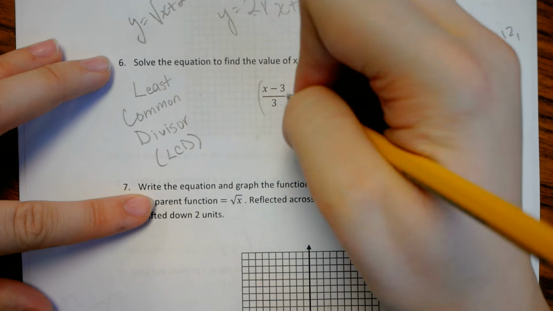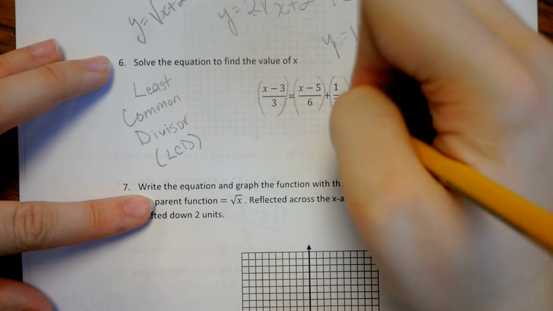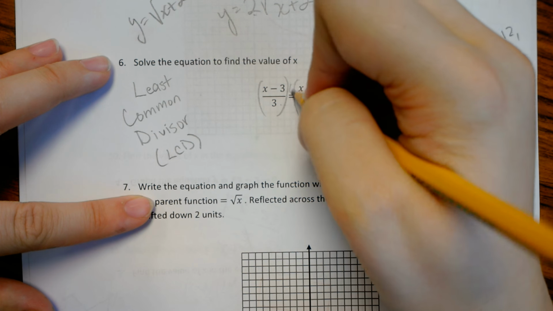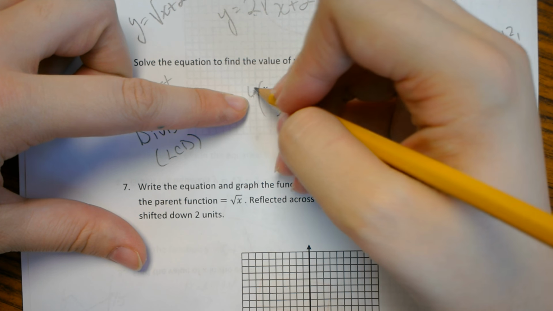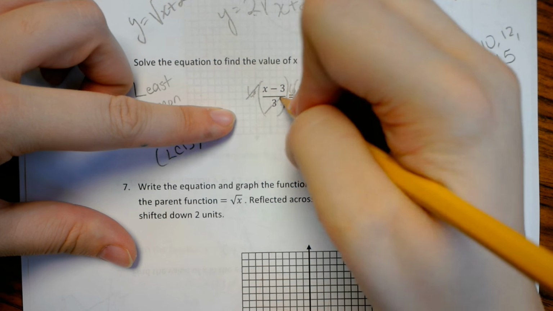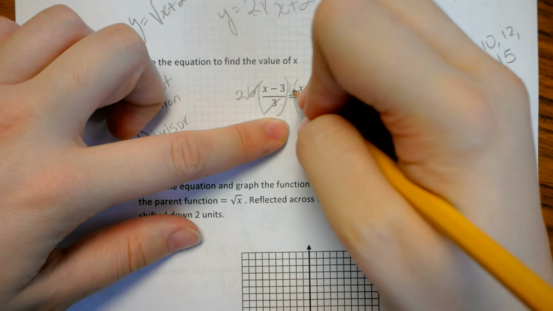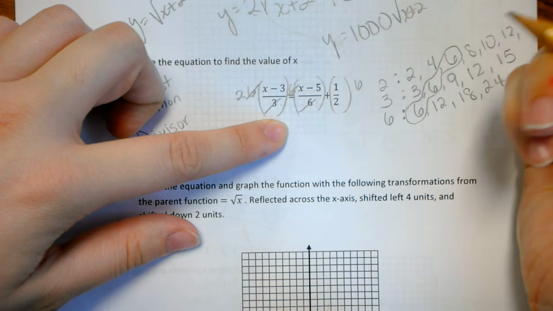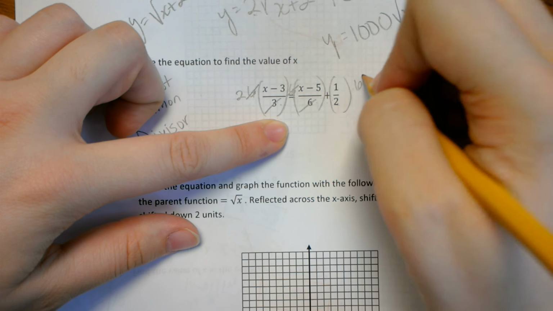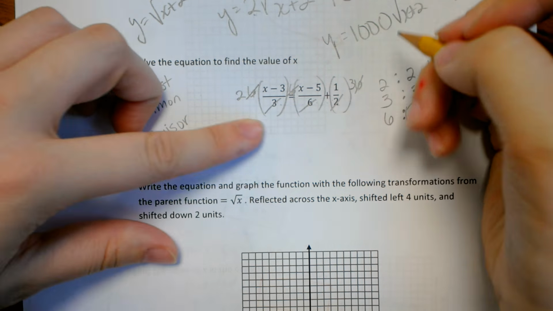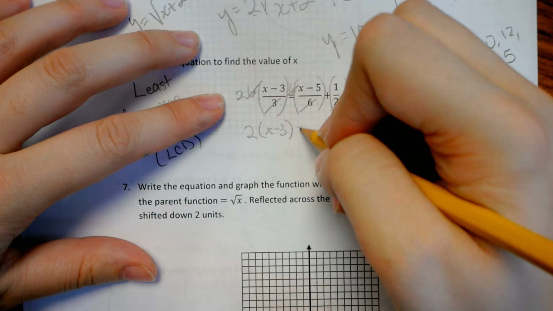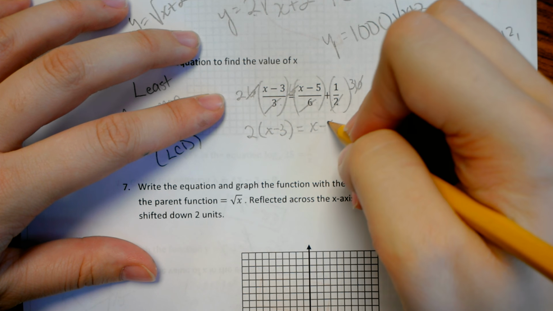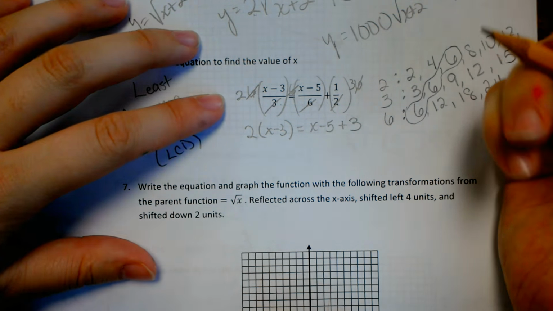So I'm going to multiply each fraction by 6. 6 is on top, 3 is on bottom, so those can simplify. 6 divided by 3 is 2. Here I have 6 on top and bottom, so those simplify to 1. 6 and 2 simplify to 3. So I'm left with 2 times (x minus 3) is equal to x minus 5 plus 3.